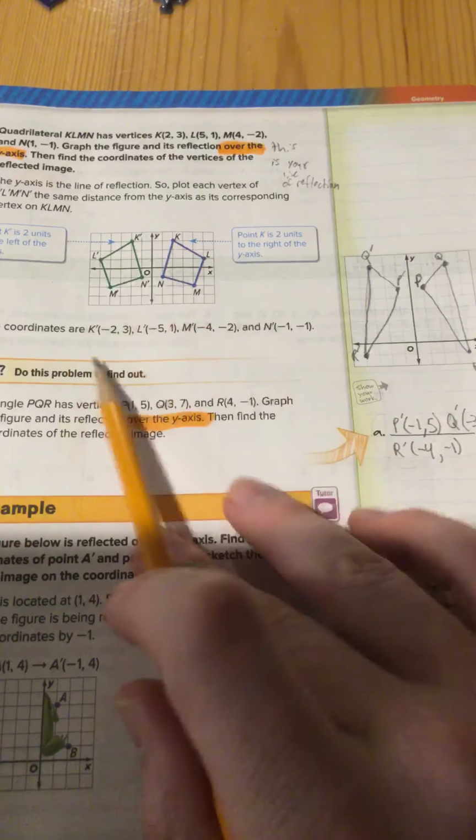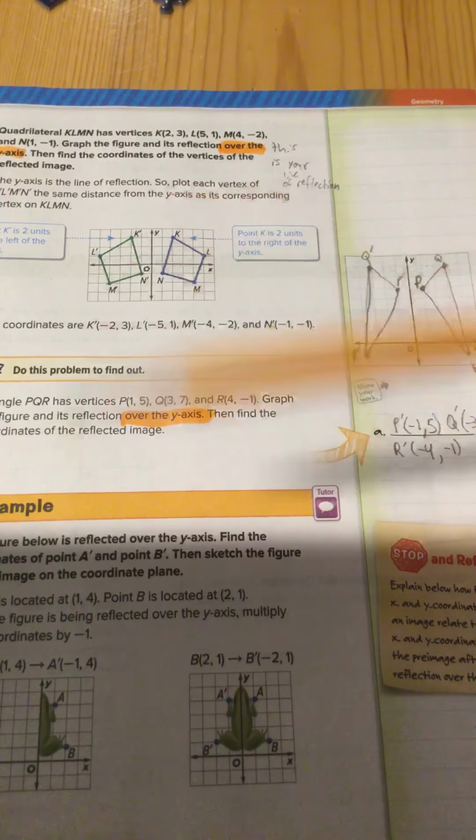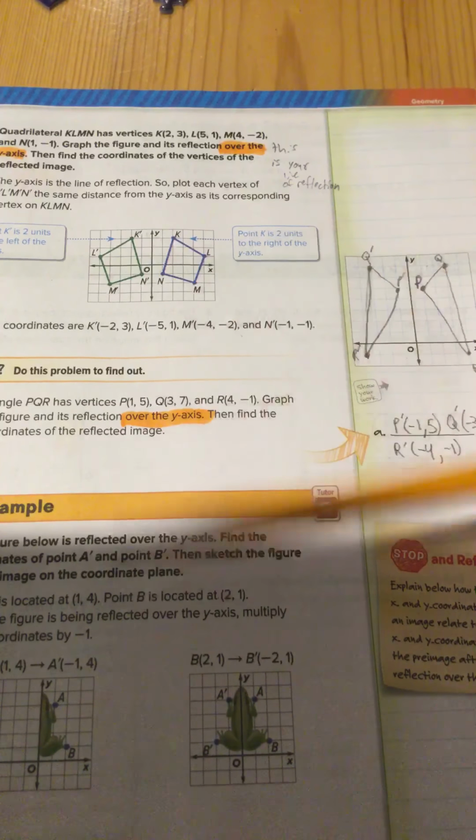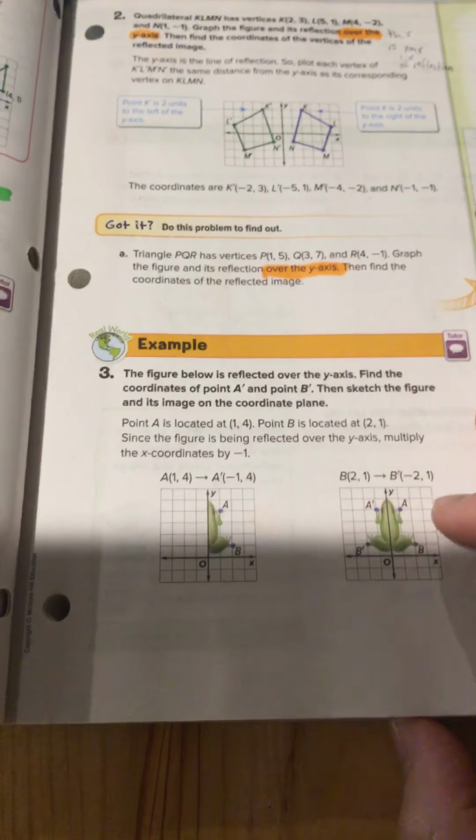If you're having trouble remembering that fact, think about it visually. If I'm going over the y-axis, I'm moving my x values. That's what's changing. If I'm going over the x-axis, I'm going over vertically. That's what's changing, so my y values will change. Just opposite values. And that's what we're going to be talking about with example 3.